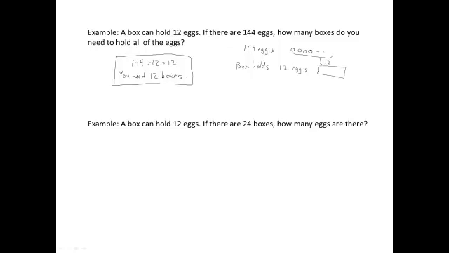Example, a box can hold 12 eggs. If there are 24 boxes, how many eggs are there? This time you're told that you have 24 boxes. And inside each of these boxes, there are a bunch of eggs. And you're asked for the total number of eggs. So if you have all these boxes, you're trying to count the total number of eggs. Well, this is repeated addition, which is multiplication. And so you multiply the values together. 12 times 24 turns out to be 288. There are 288 eggs.